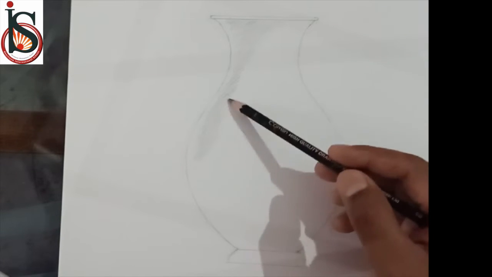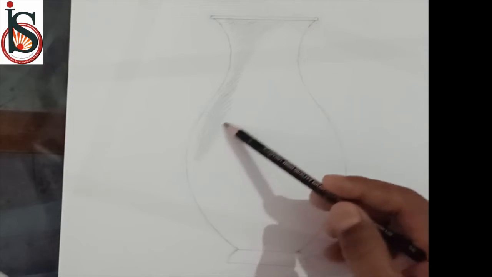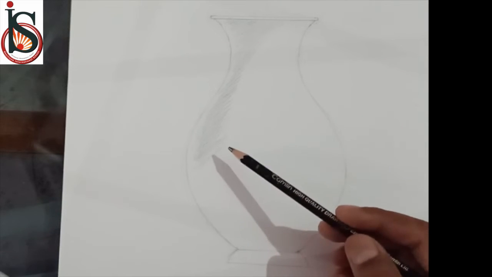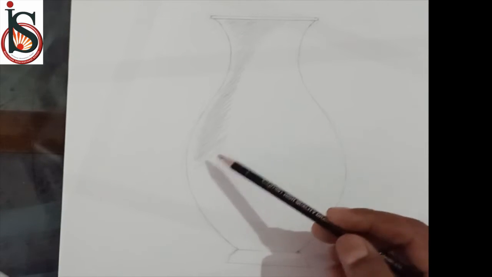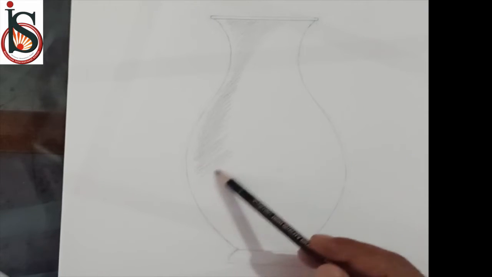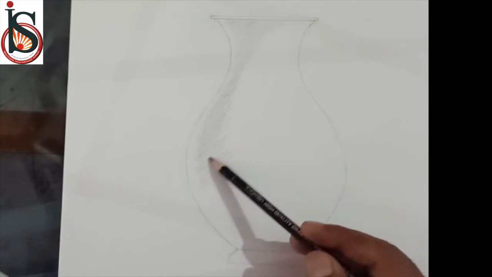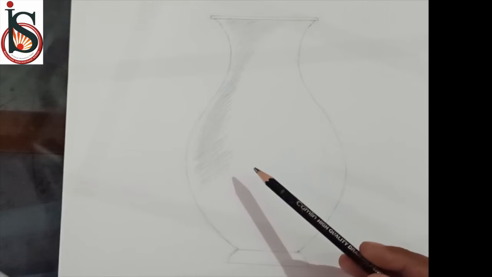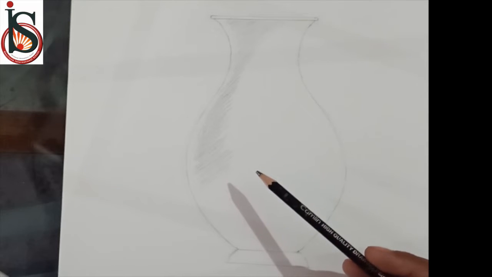So follow each and every step so that you can make it more nicely and perfectly. As I told you, in the beginning I am doing very light shading. After that, whenever I need any dark shading, I will do dark shading.